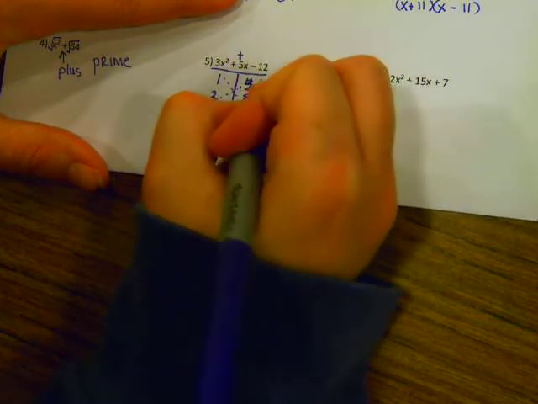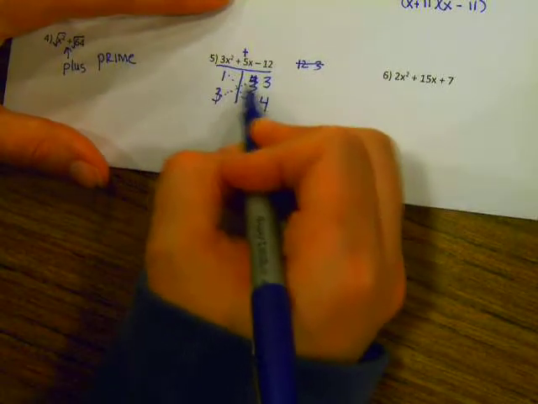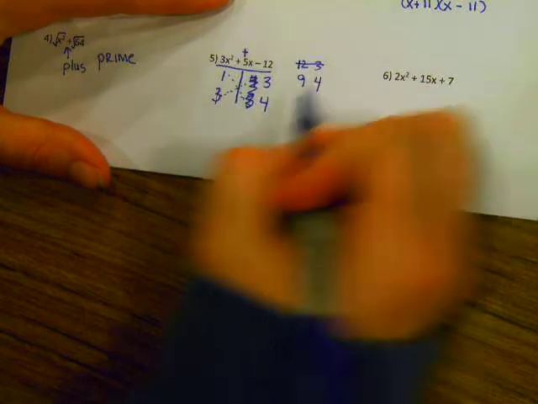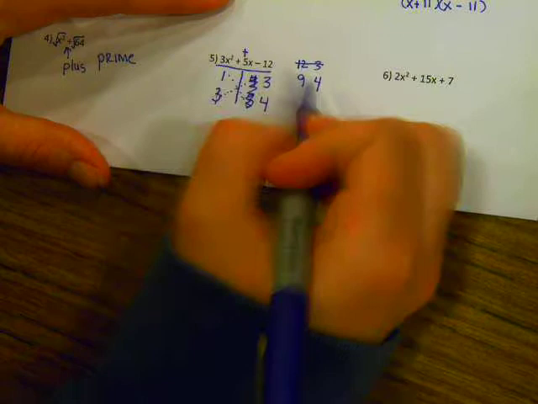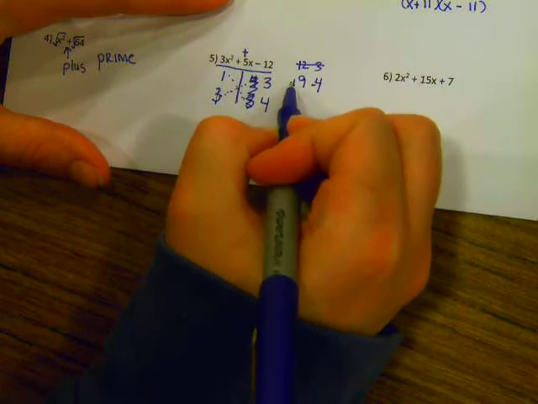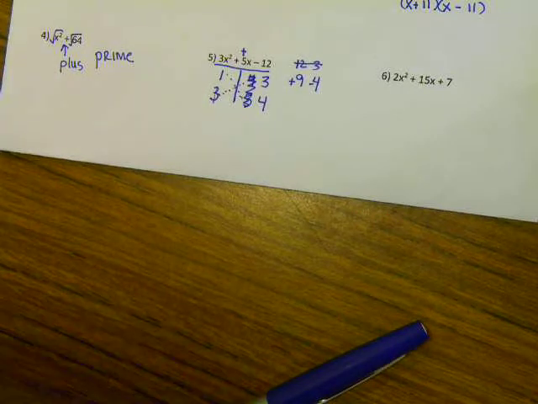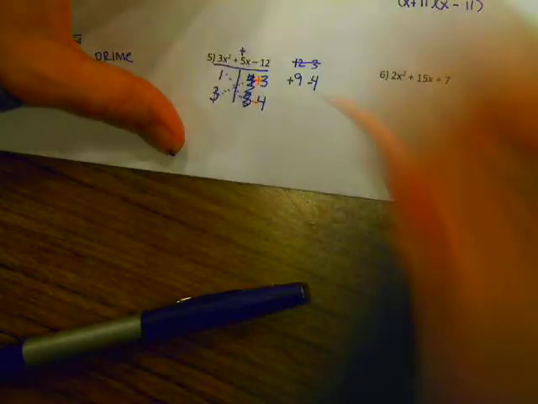Let's switch it around. Let me try the 3 here and the 4 here. So 3 times 3 is 9. 1 times 4 is 4. Yes, they will add to a positive 5, as long as the 4 is negative and the 9 is positive. So when you rewrite your answer, since the 9 came from the 3 times 3, I'm going to put a plus in front of here and a minus in front of the 4.